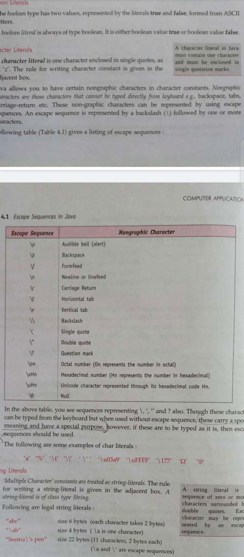Another is slash t, which means horizontal tab. If you want to print 1, then give a gap of 4 or 5, then 2, then a gap, then 3, you can write it with slash t in between in the print statement.